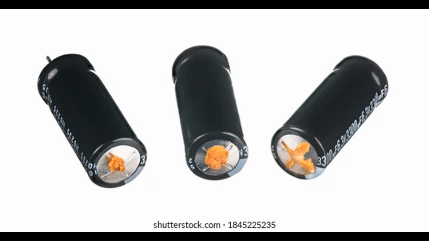Overall, liquid electrolytic capacitors are versatile components used in numerous electronic devices and systems across various industries due to their high capacitance values, relatively low cost, and effectiveness in filtering and stabilizing voltage.